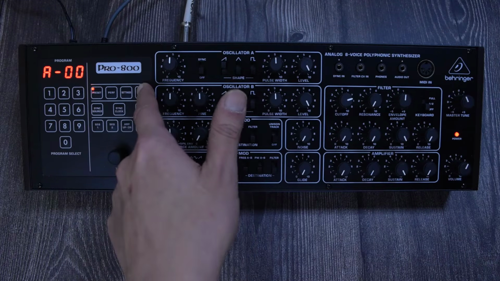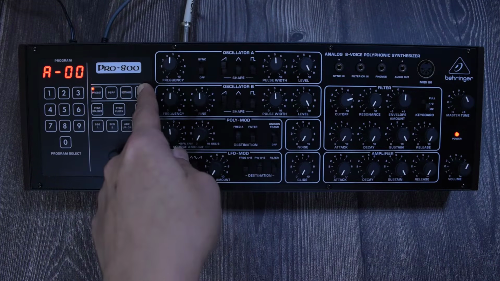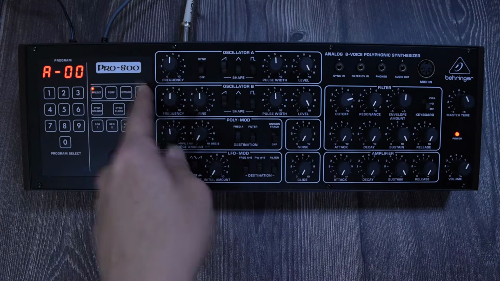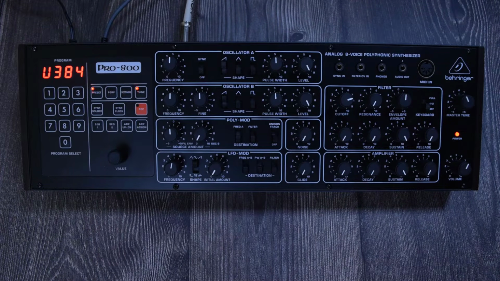So you can press and hold, maybe you can count 1, 2, 3, 5. And when you release it, it's going to do the calibration, which is going to be super fast. And there it goes. It took like 10 seconds or even less.